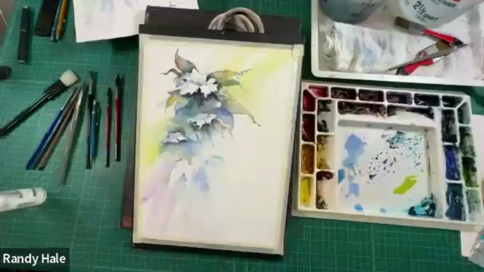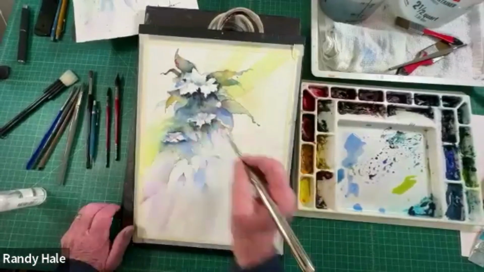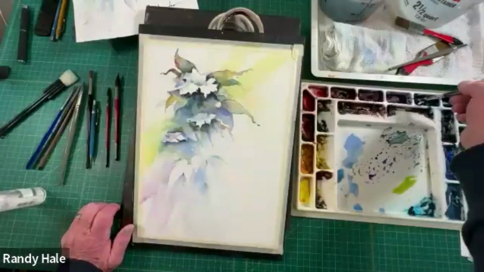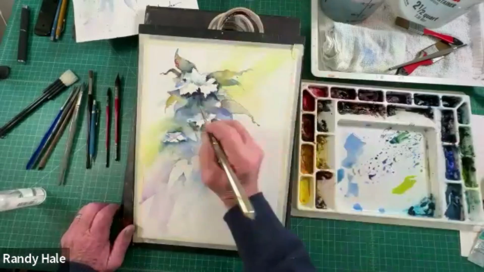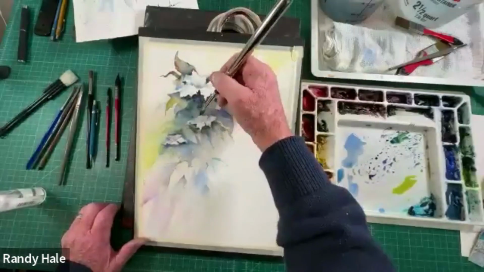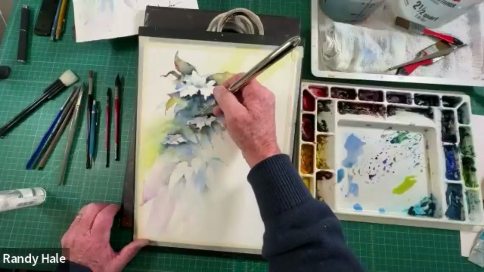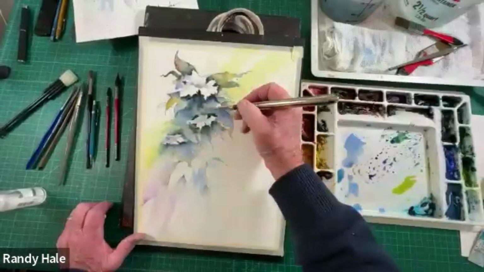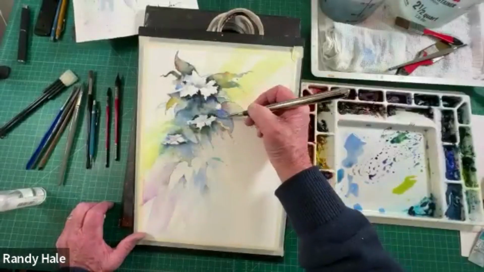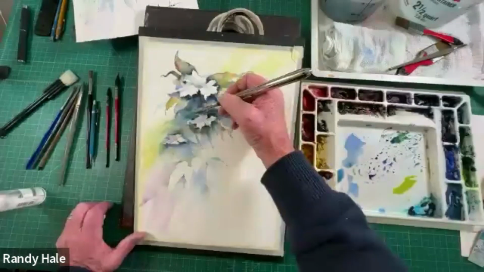What I'm doing is I'm helping make this a little more apparent, and I'll do the same up above here. I'm going to add a little bit of sap green and royal blue to get right in underneath this blossom in a couple spots, not everywhere, just enough so we see it, and then push some clean water up against those dark deposits of pigment.